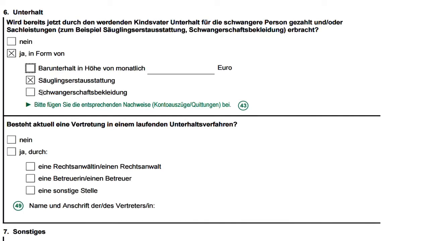And if he has provided maternity clothing for the pregnant woman, you mark here with a cross. You should attach with this form the relevant evidence about the receipt of this cash or the equipment or some other type of things. For example, via bank statement or receipts.